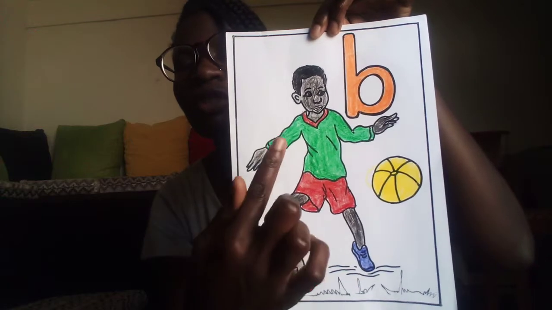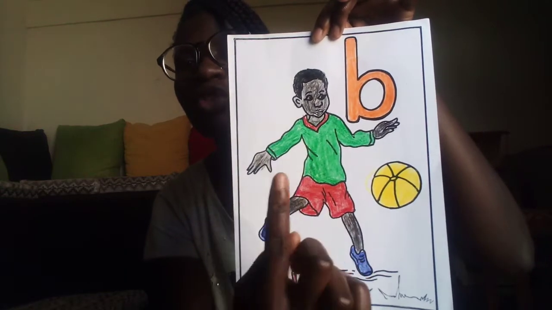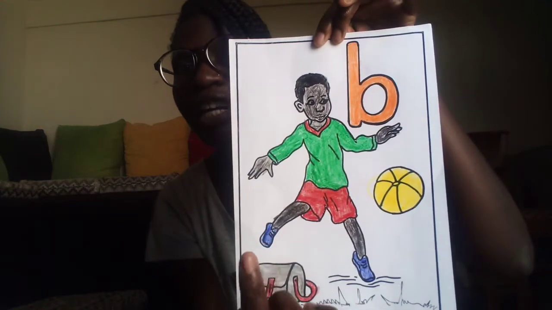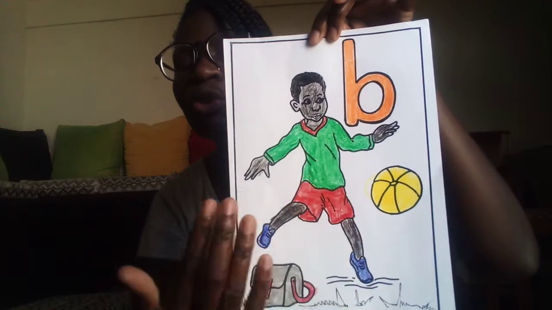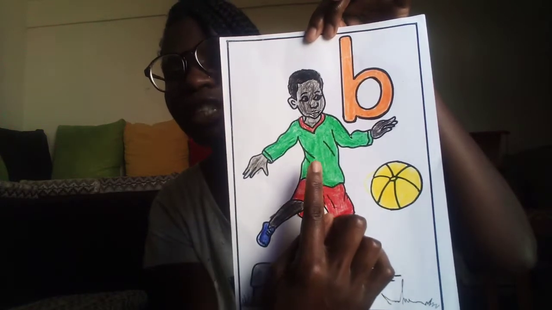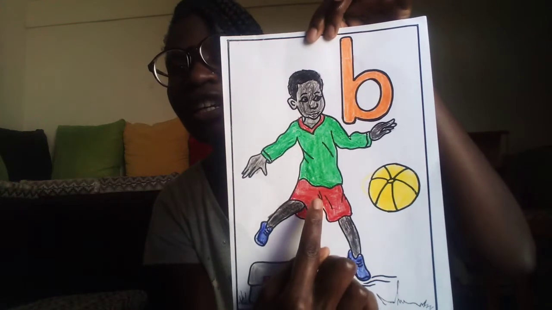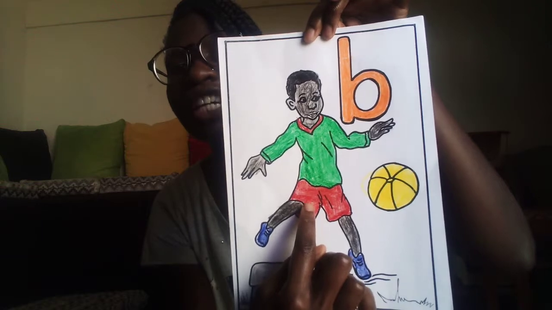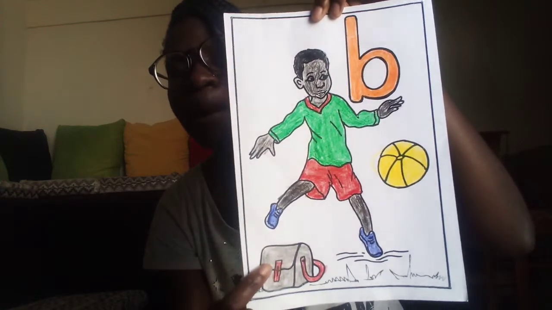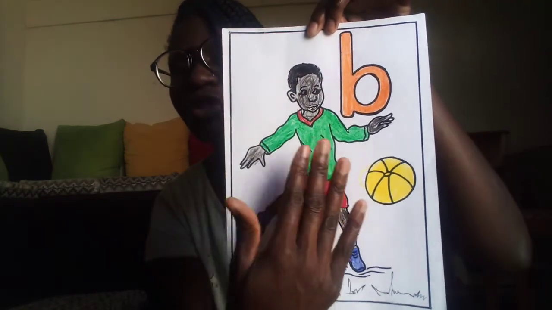All right. So if you're teaching B for boy, you have to let them pick a color, and once they pick a color, you ask them what color it is. So they're able to identify: if it's green, it's green. If it's red, it's red, a red short and a red shirt. And also this is a bag. So it helps the children to know what they're learning and also their colors.